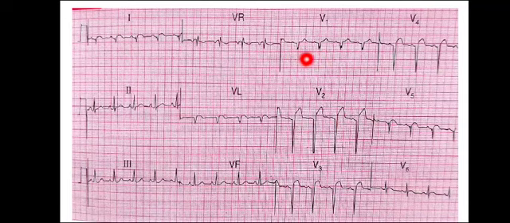So this is a Q wave, and we can find a Q wave in leads V1, V2, V3 and V4, V5, as we have already discussed. Along with that, we are able to find ST segment elevation, not in lead V1 but in V2, V3, V4 and V5.